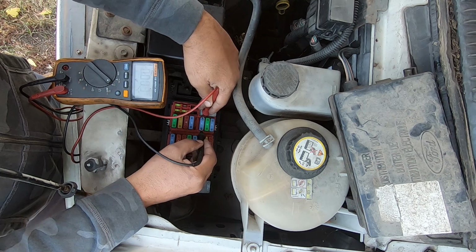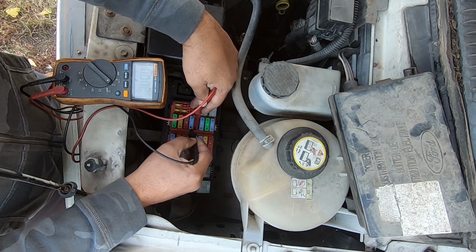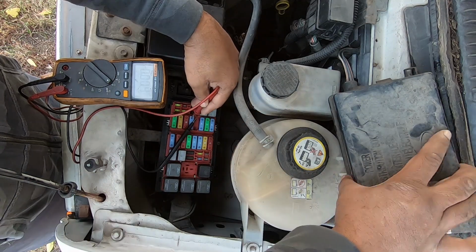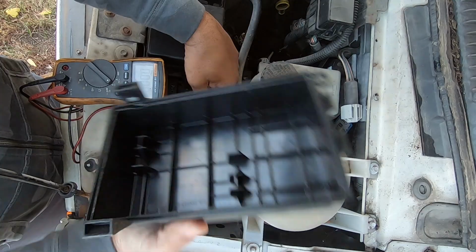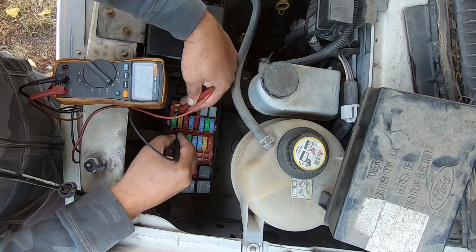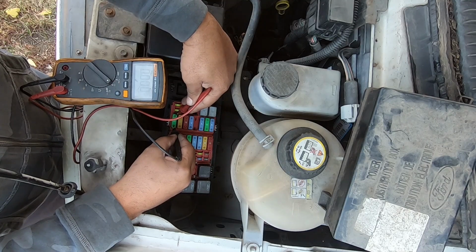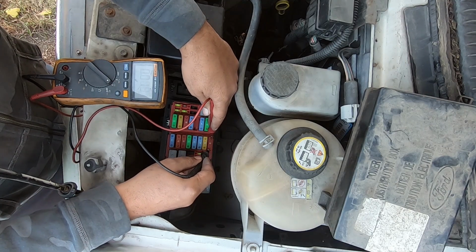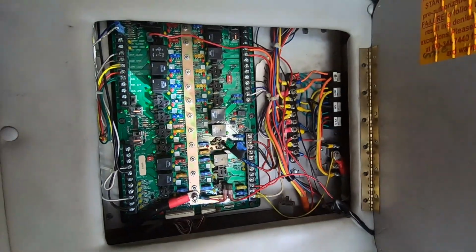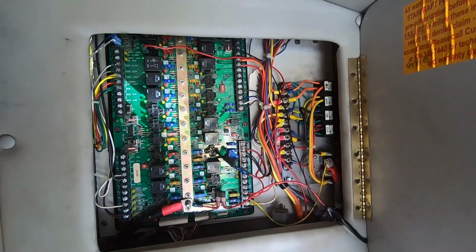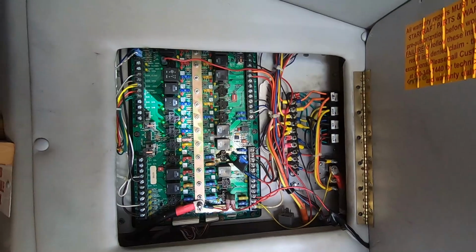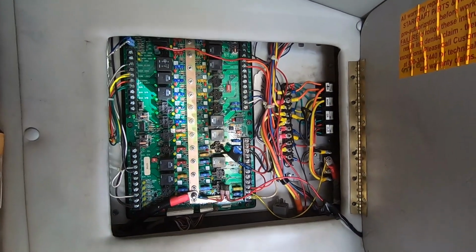These big fuses, major fuses, nothing. You know what I hate about Ford? They don't label their fuses. It's one of the things I hate about Ford, man. Nothing. In this fuse box up here, I checked all the fuses with the multimeter. Didn't find nothing with it off. It looks good, you know.